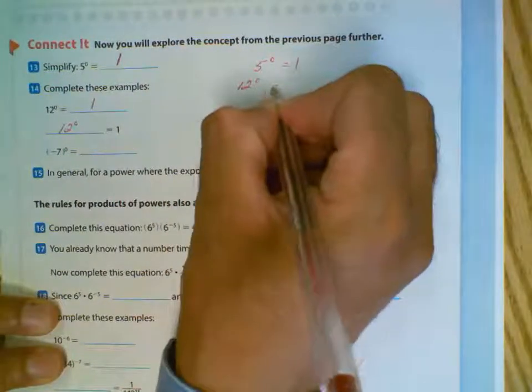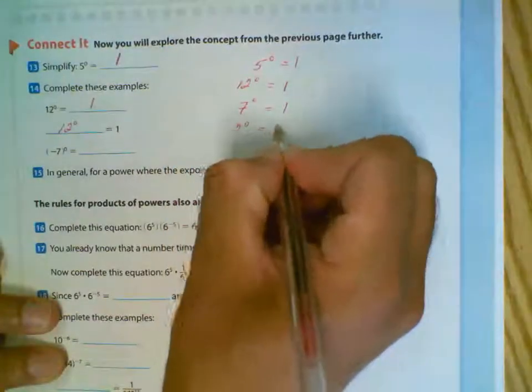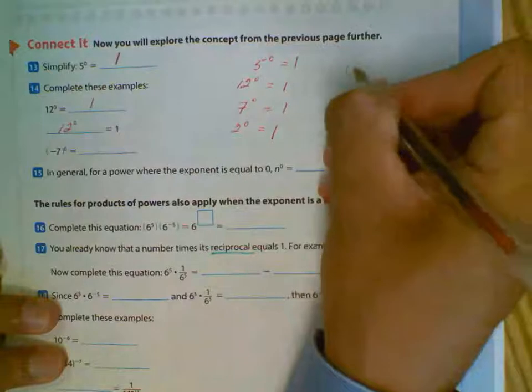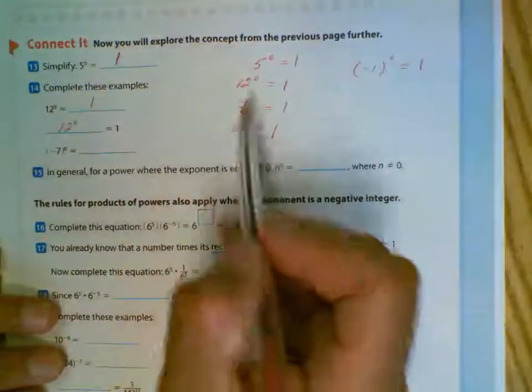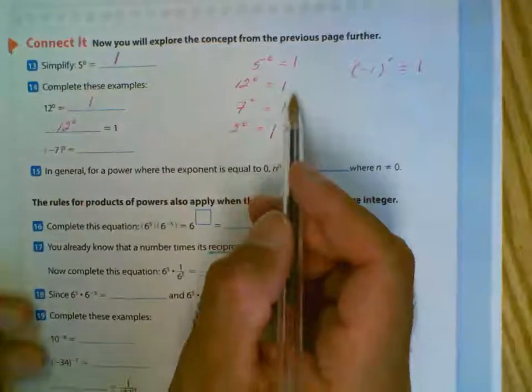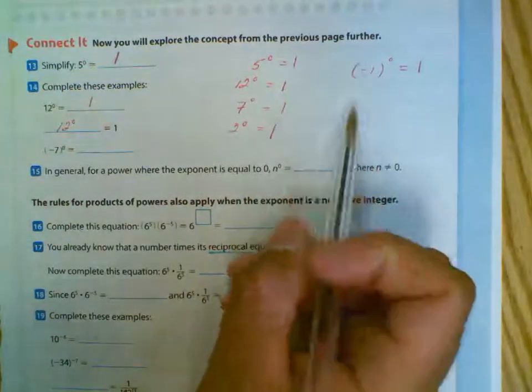12 to the 0 equals 1. 7 to the 0 equals 1. 2 to the 0 equals 1. Negative 1 to the 0 equals 1. So whatever number to the 0 power is going to be equal to 1, except 0. And that one we're going to explain later.